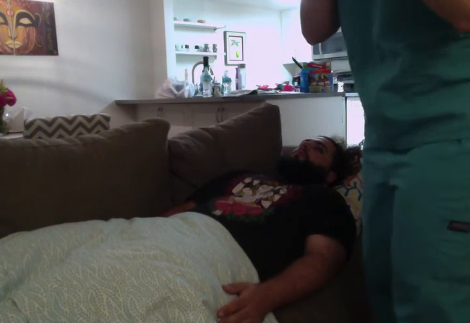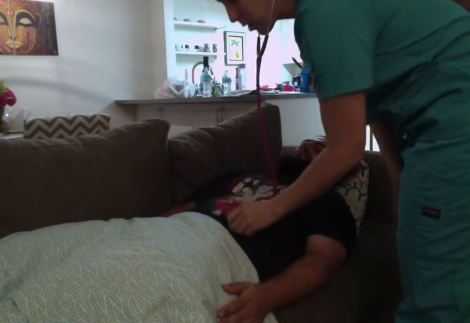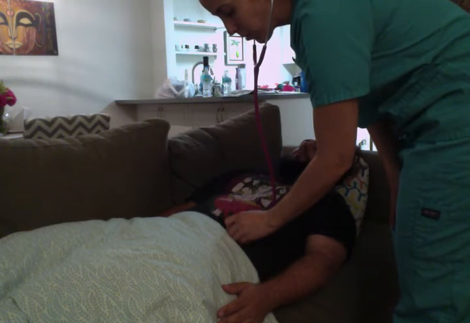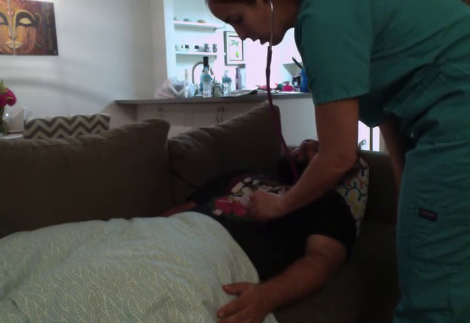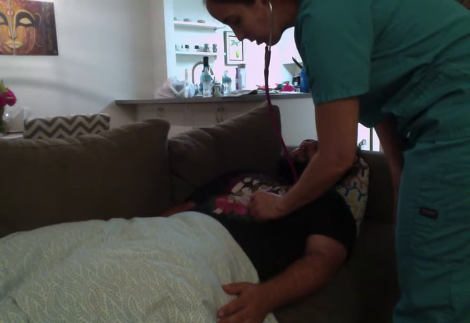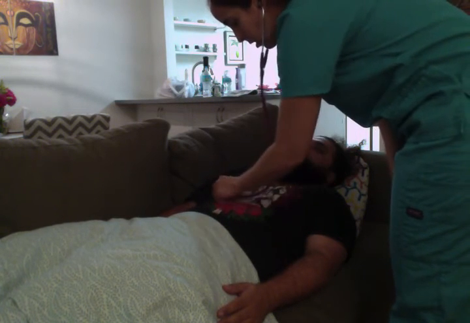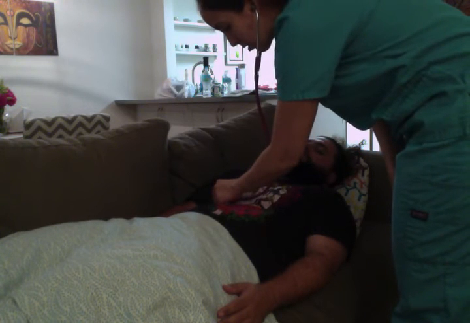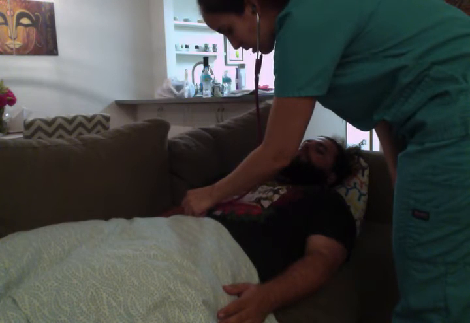So now we're going to auscultate in the 4 quadrants of the abdomen. We start in the lower right quadrant, and we work in a clockwise motion. The upper right quadrant, the upper left quadrant, and the lower left quadrant.